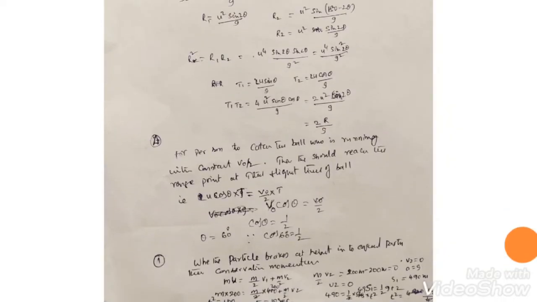Mathematically, mu = (m/2)v1 + (m/2)v2. Here mu is the initial momentum, where m is the mass of the whole body and u is the initial velocity, and in the final momentum we use (m/2)v1 + (m/2)v2.